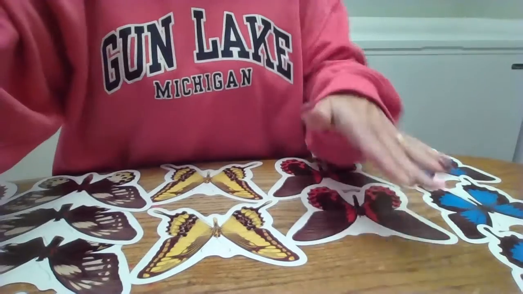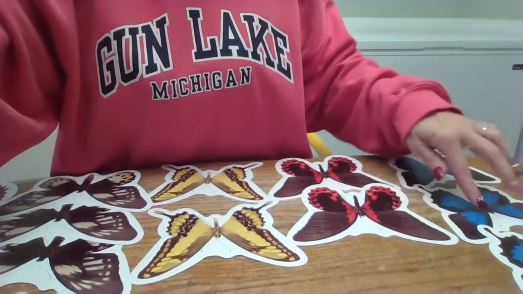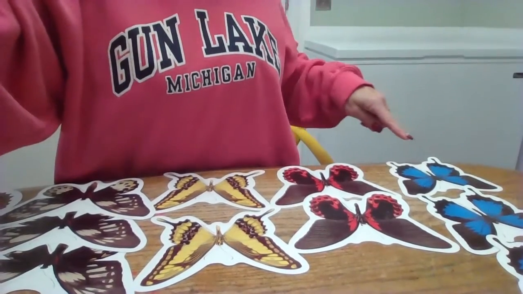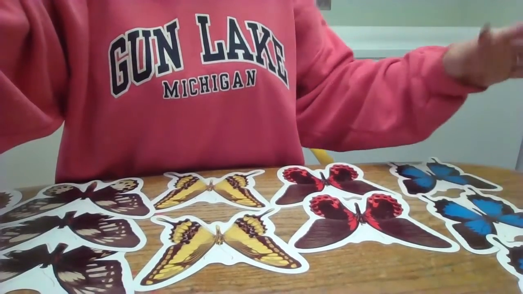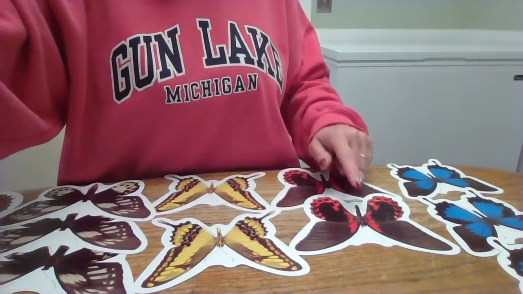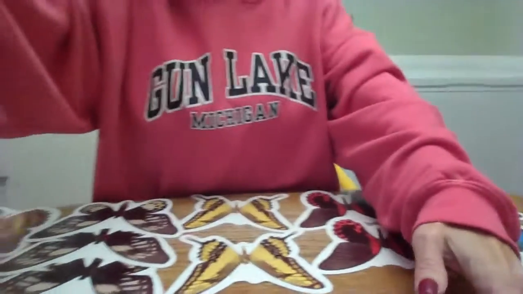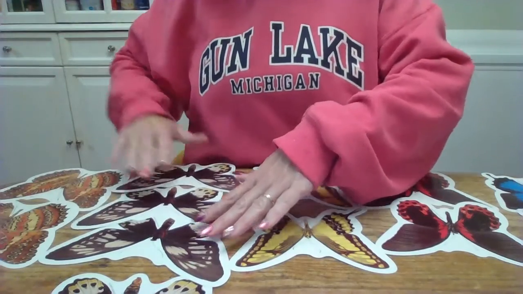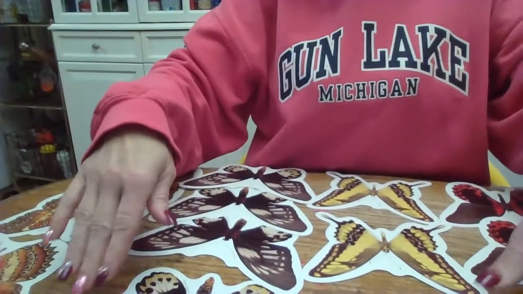If you look over here, you can see that I have 1, 2, 3 blue butterflies. Did you notice I started counting at the bottom? Because when we make a graph, we start at the bottom and count up, unless our graph goes from left to right, and then that's a different situation. I can see there are 2 reds, 2 yellows, 4 of the grayish brown, and then 3 of the orange ones.